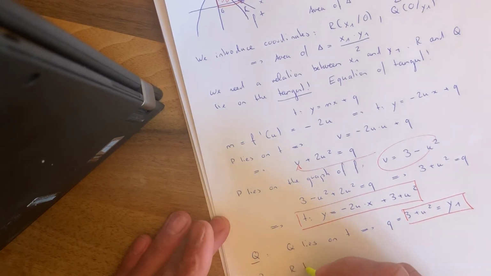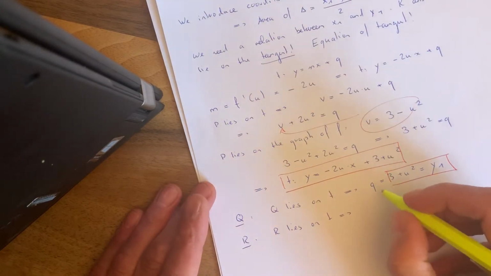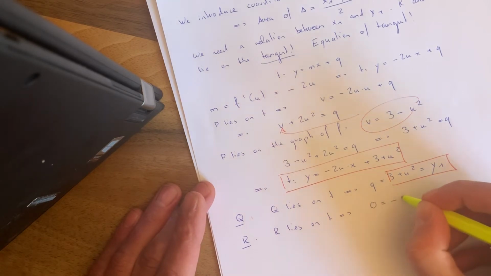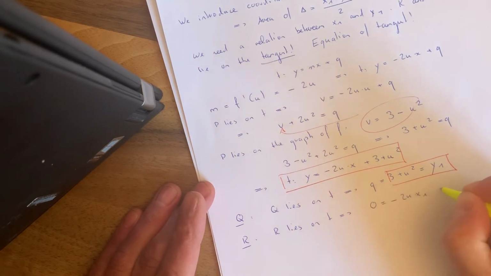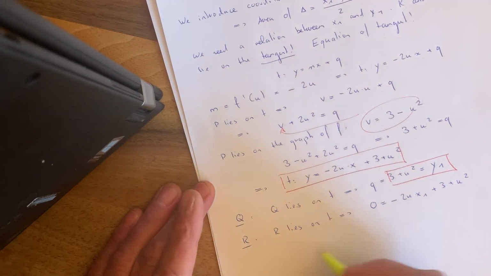So next thing is point R. Well, of course, R lies on T as well. So we can plug the coordinates of R into our tangent equation, leading to 0 equals minus 2u times x1 plus 3 plus u squared. And if you look at this, well, we can take this and solve it for x1.